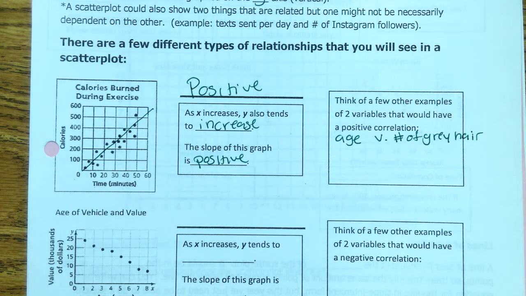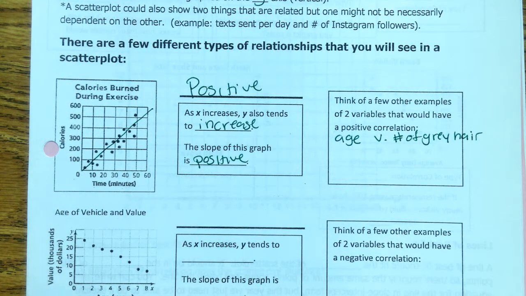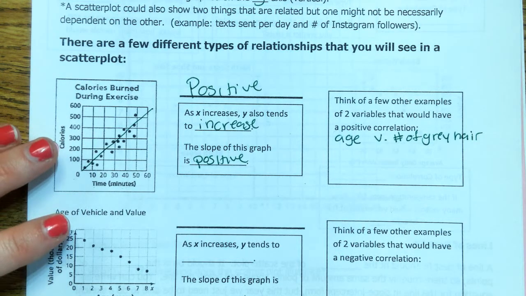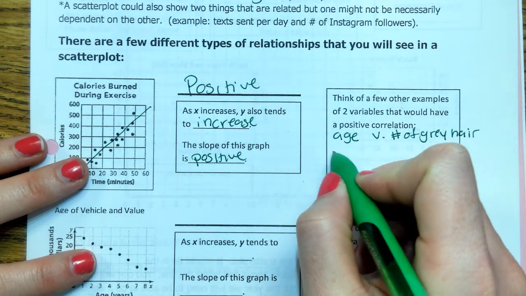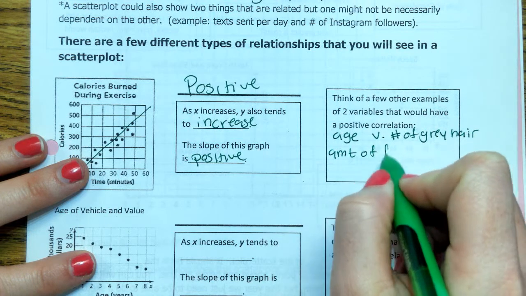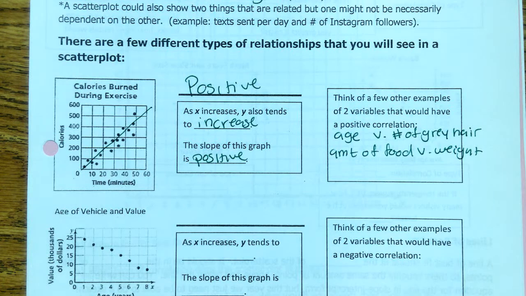Does someone else have another one? Go ahead, Ralph. The temperature and what? Go ahead, Naveen. Okay, the amount of food you eat will depend on your weight. The other way around. Alright, your weight depends on how much food you eat. The bigger you are, the more food you're probably going to eat. As you eat more food, you'll probably weigh more.